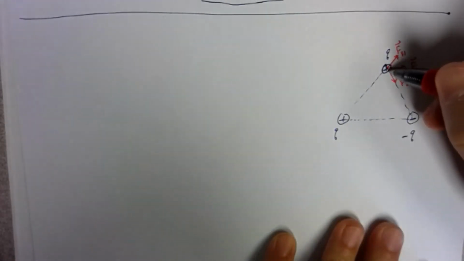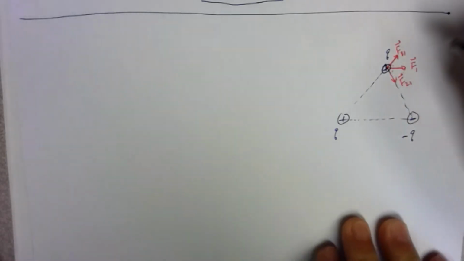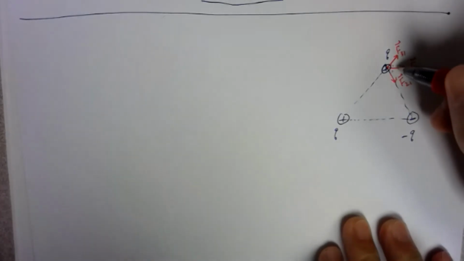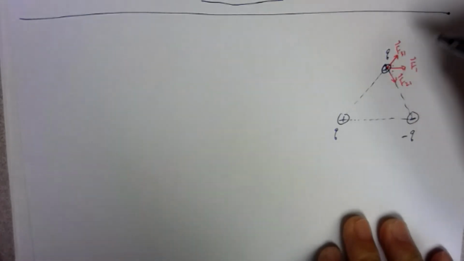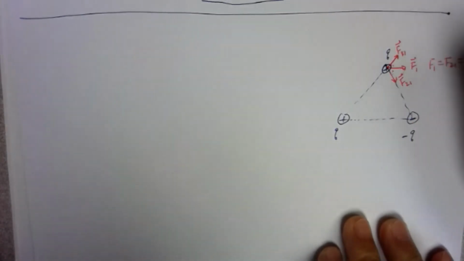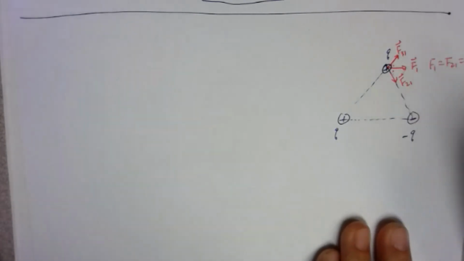And then this force over here should be dividing this angle into 2 equal halves. So these two should also be 60. Okay, so 60 there. So that means this is parallel to this one, and this is the same as this one. So these two are the same magnitude, and with 60, this will be a small equilateral triangle. Okay, so for the magnitude, F1 should be equal to F21 should be equal to F31. Okay, so that's on that one.